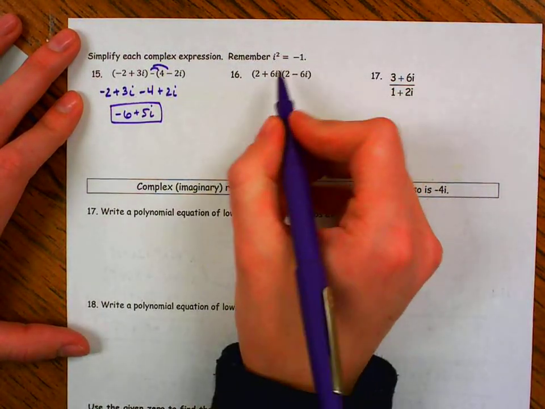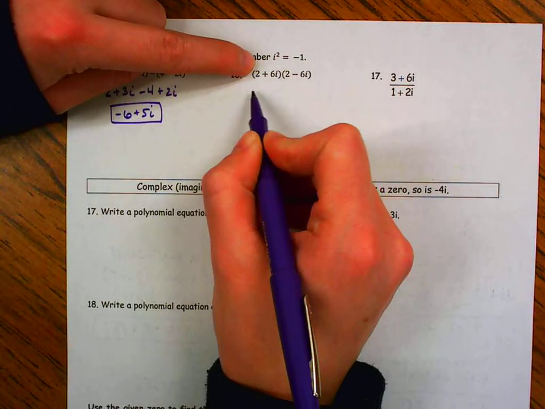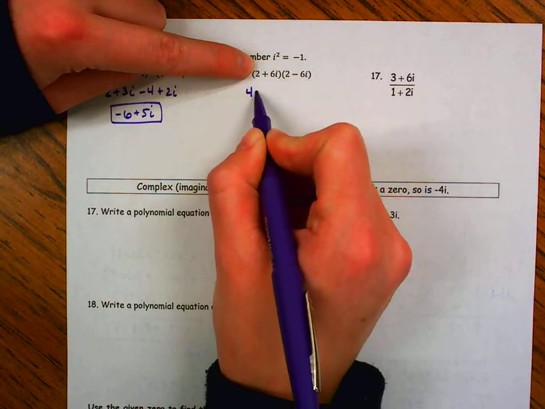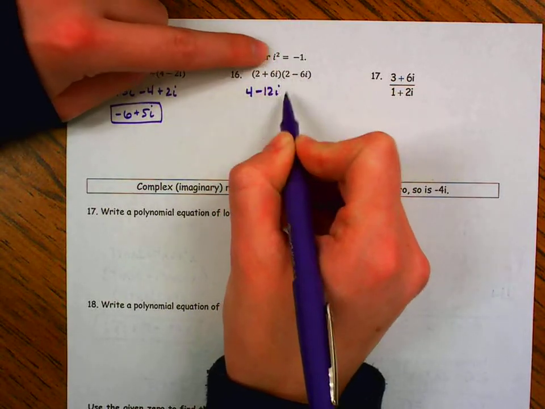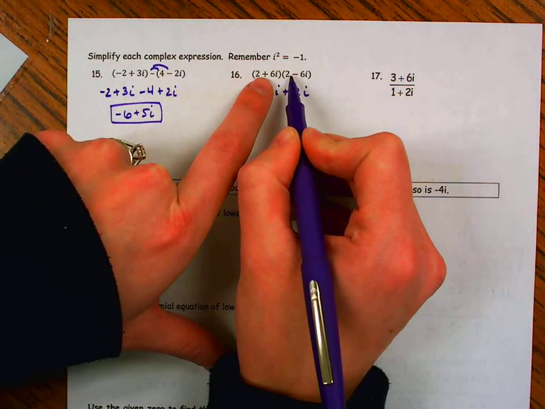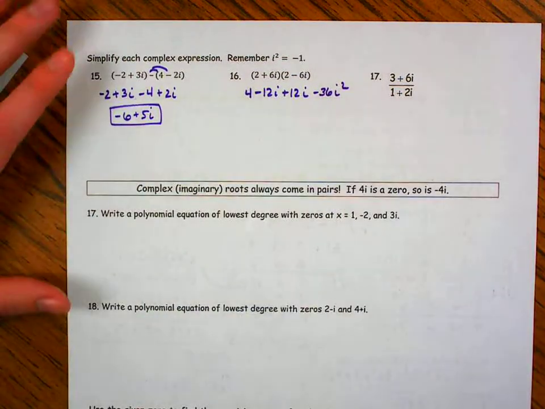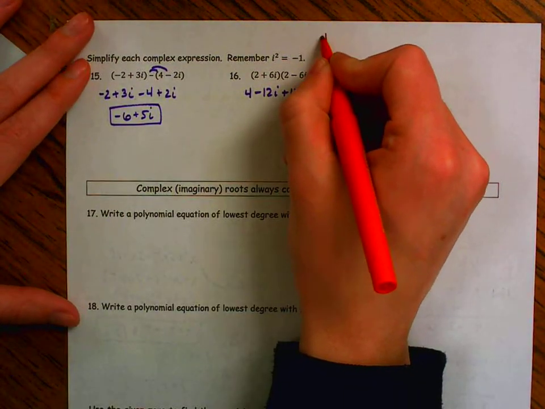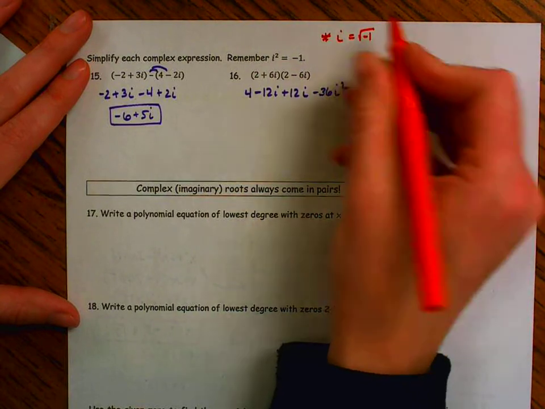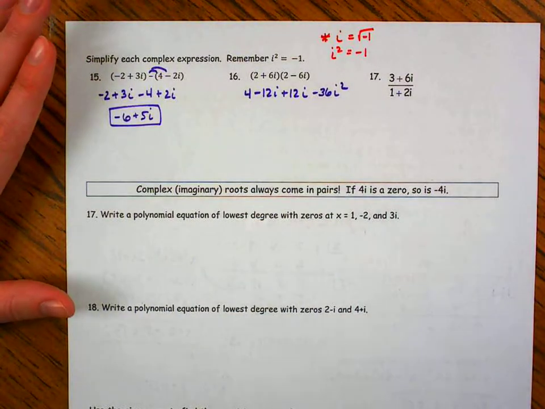For part 16, if I want to simplify this, I'm just going to FOIL this out. So I'm going to have 2 times 2, which is 4. 2 times a negative 6i, which will be a minus 12i. That will give me a positive 12i. And then when I multiply these together, I'm going to have a negative 36i squared. Well, as a reminder, we know that i is the square root of negative 1. So if I square i, the squaring and the square root would undo each other. I'm left with just negative 1.